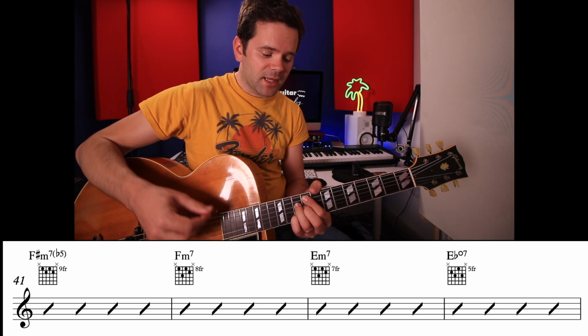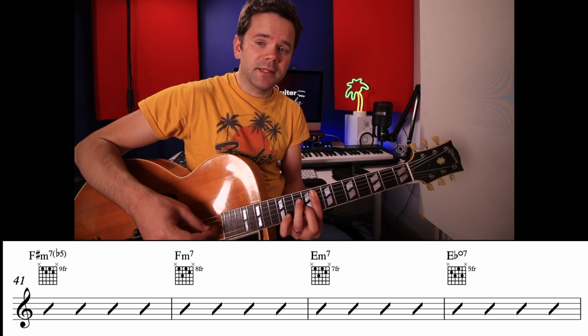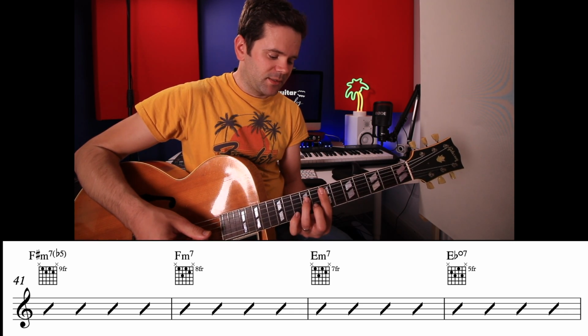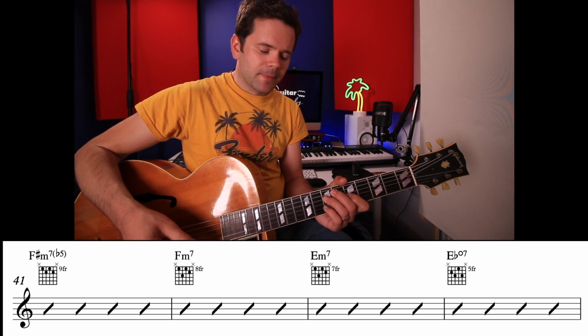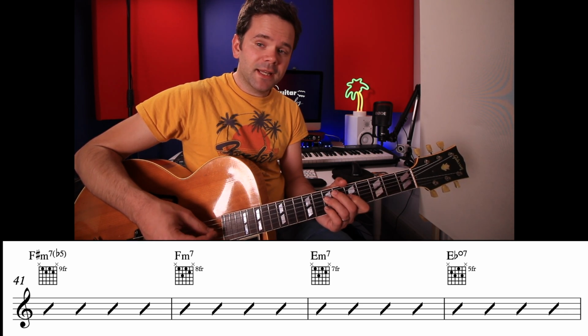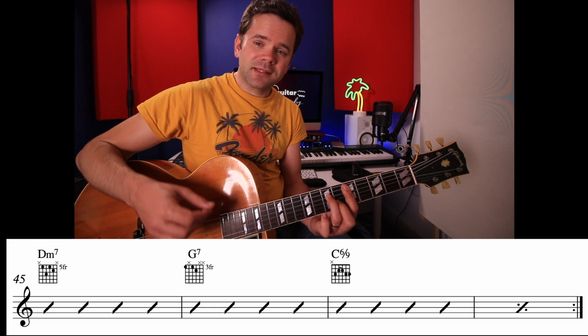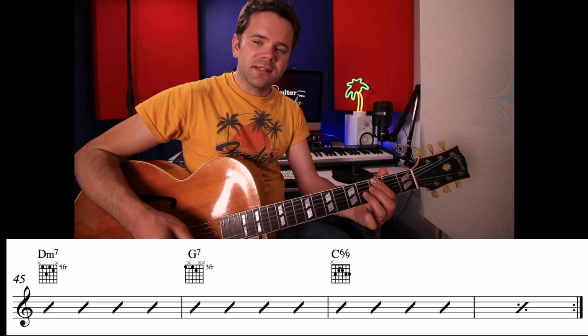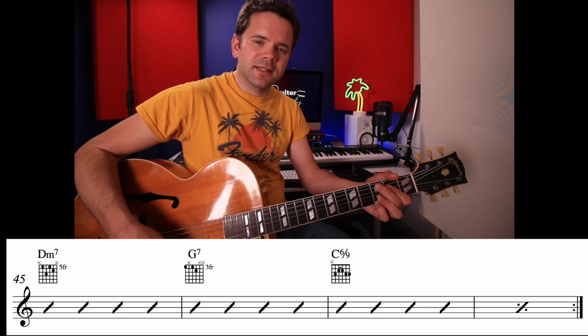Move up to F sharp minor 7 flat 5. And then the bass is going to descend because we're going to go a semitone down to an F minor 7, go down a semitone again, E minor 7, it's a lovely movement this, and then E flat diminished there, so we've gone down again, and then we're going to go one more time, D minor 7 here, G7, and then I like going to a C6 9 here.